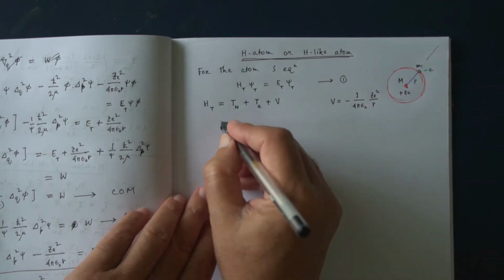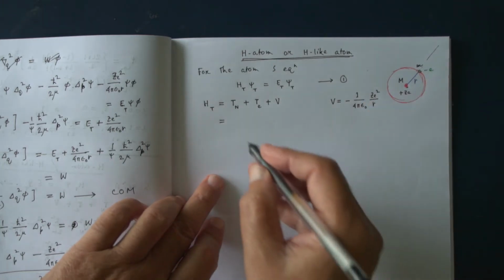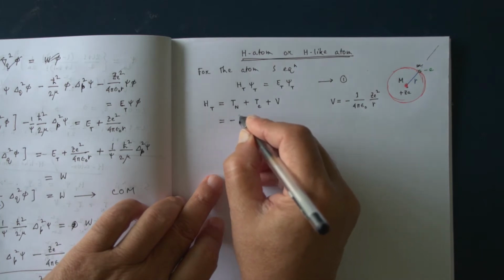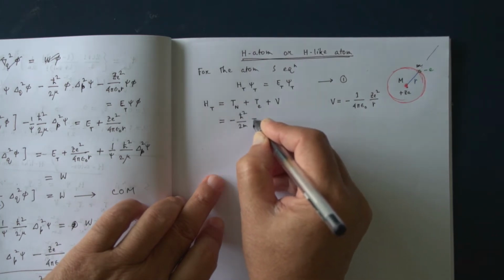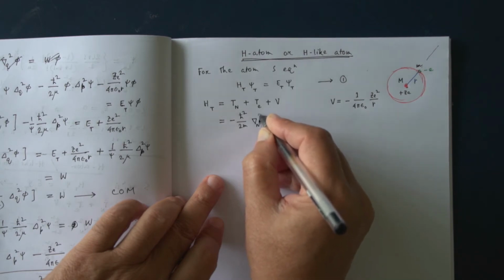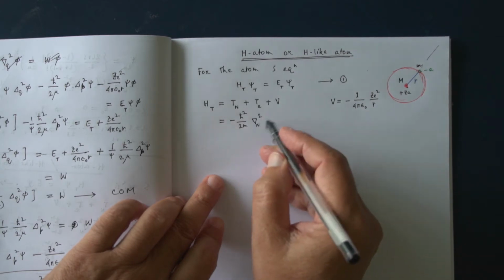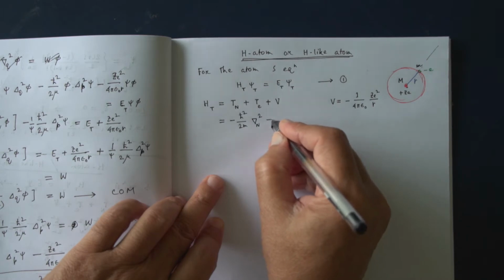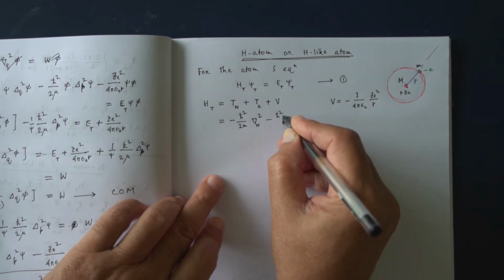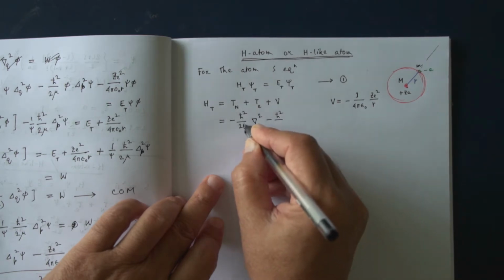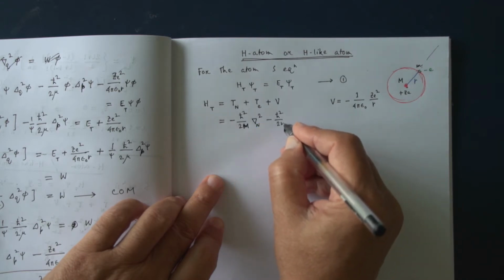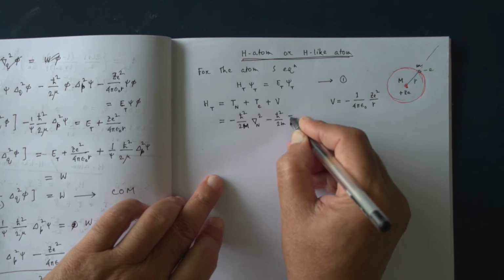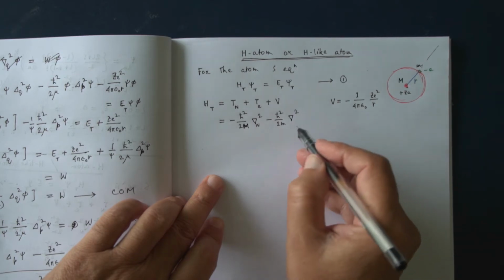Now, what is the kinetic energy term? Kinetic energy term is minus h bar square by 2M, del N square, the Laplacian operator, where capital M is the mass of the nucleus. Then the kinetic energy for the electron, suppose I write it like this.